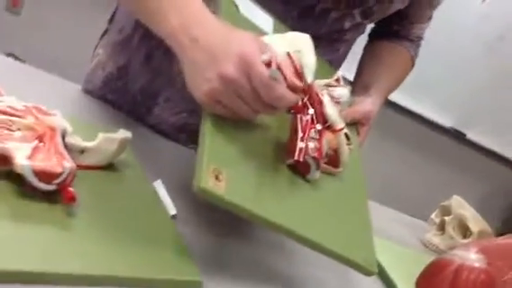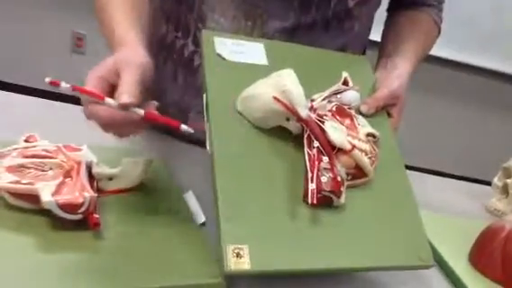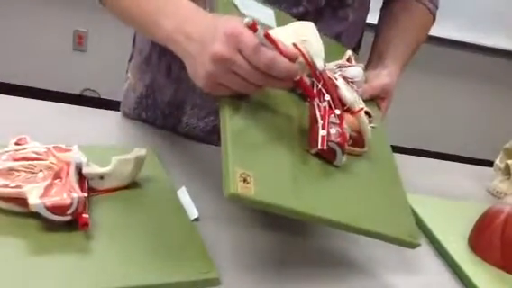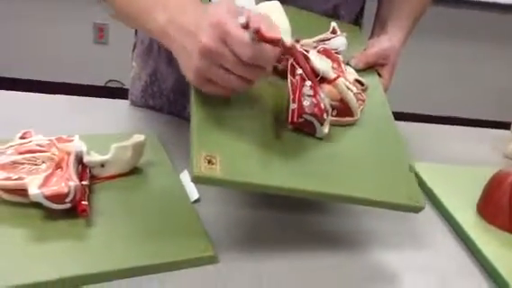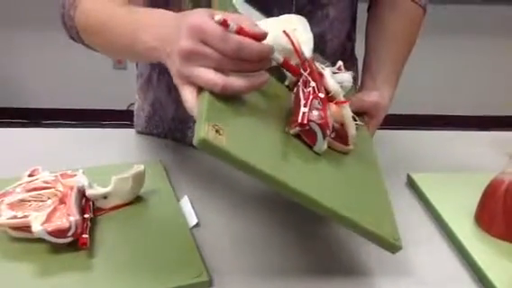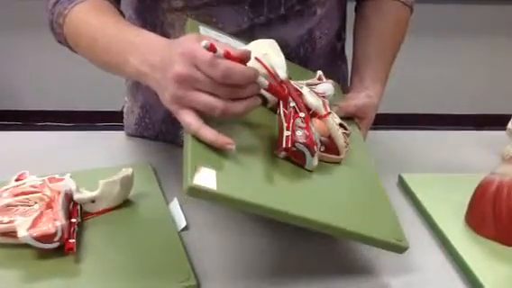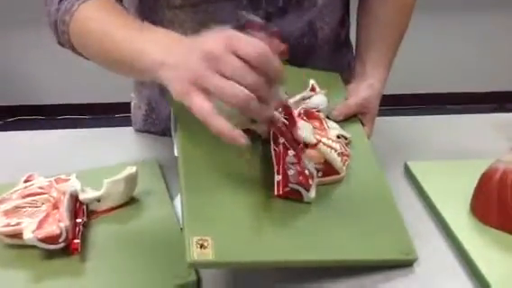Vagus gives off the superior laryngeal nerve, which branches into the internal laryngeal and the external laryngeal nerves. So vagus can be tagged here with the superior laryngeal branching into internal and external. Number 48 we see here, crossing the carotid artery. 48 is the hypoglossal nerve. Hypoglossal nerve is giving off nerve to thyrohyoid.